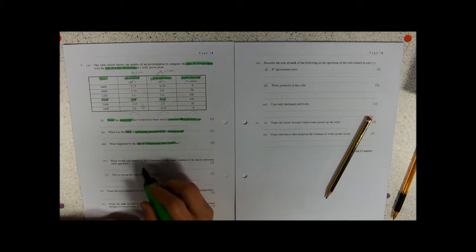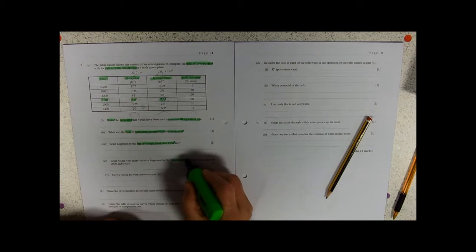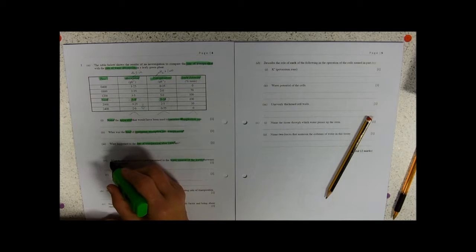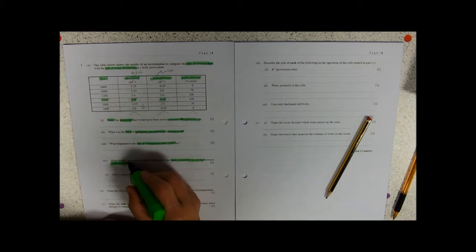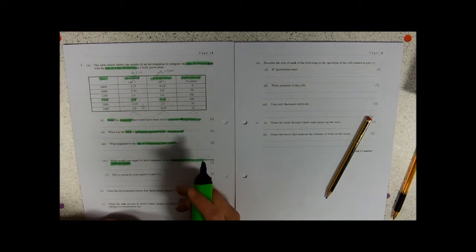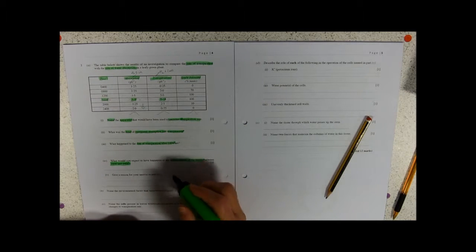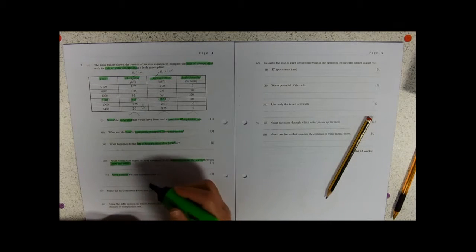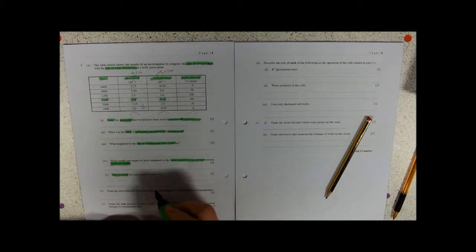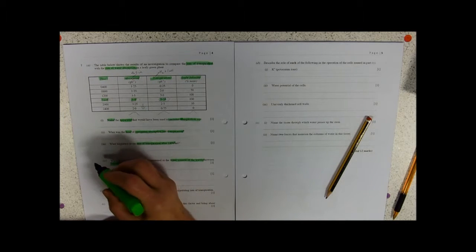What would you expect to happen to the water content of the leaves between 8 and 4 o'clock in the morning? Interesting. I might need to look at that again. And then I need to give a reason. So okay, I might need to look at those two bits. Look at the table more carefully.